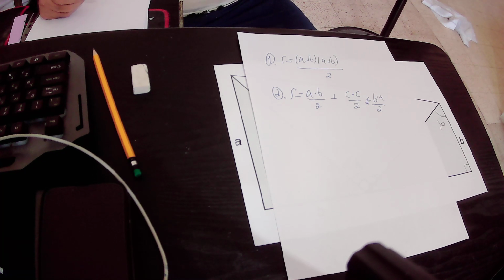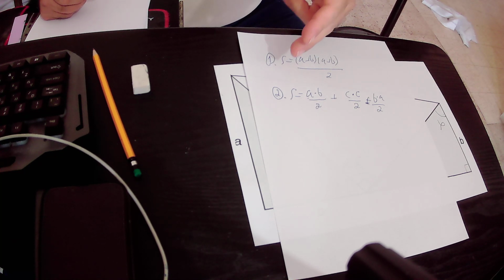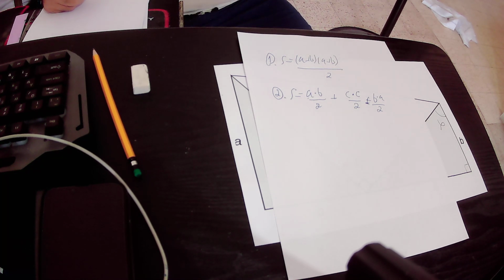Because we calculated the area of the trapeze in two different ways, we can say simply that expression 1 equals expression 2, because it is the area of the same trapeze calculated in two different ways.